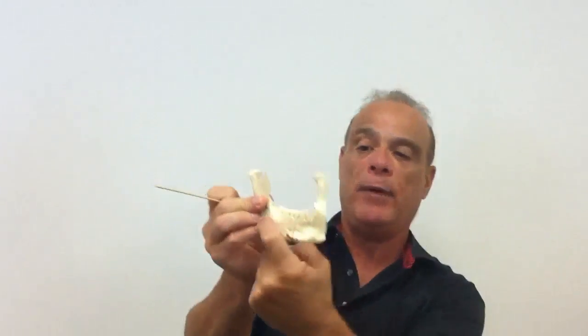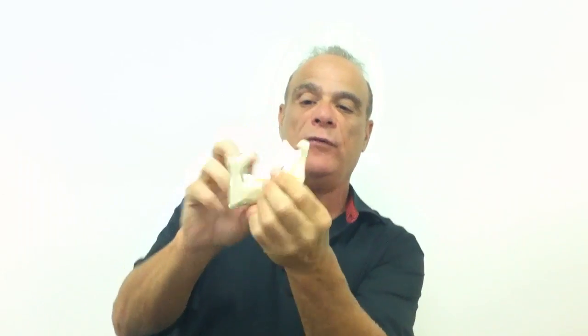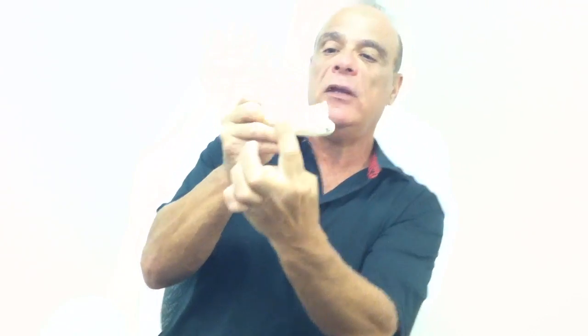The U-shaped front of the mandible is called the body. And then there are two processes that rise straight off the body. Remember, a long, straight stretch of bone was called a ramus. So this is the mandibular ramus on this side and this side. There are two rami emanating off the mandible.